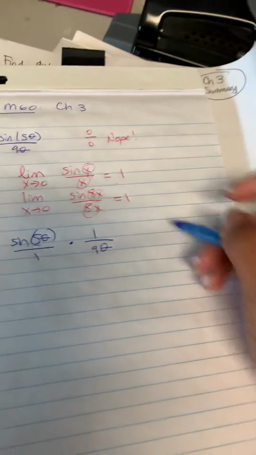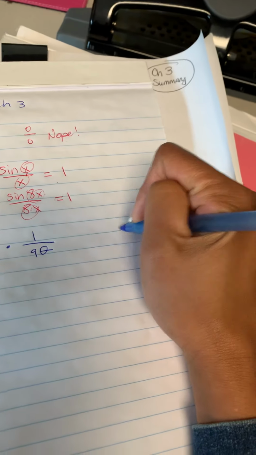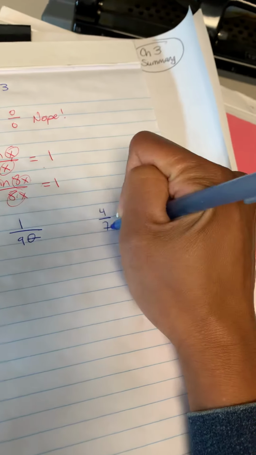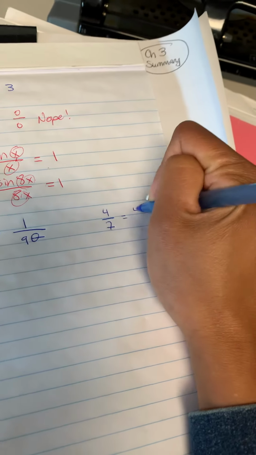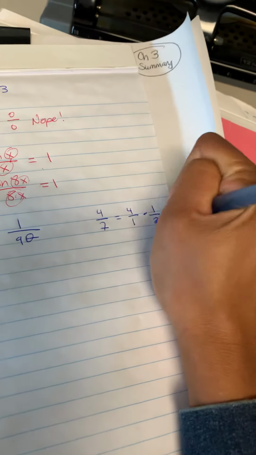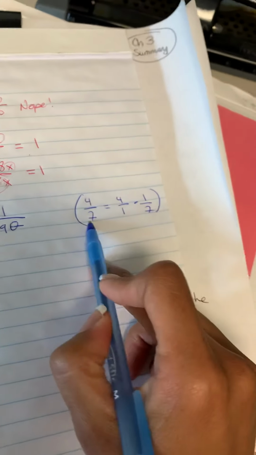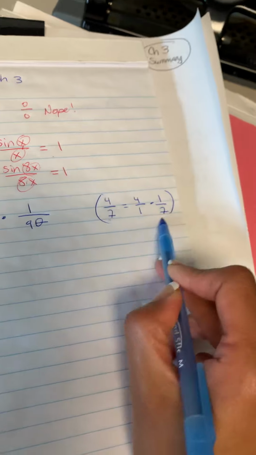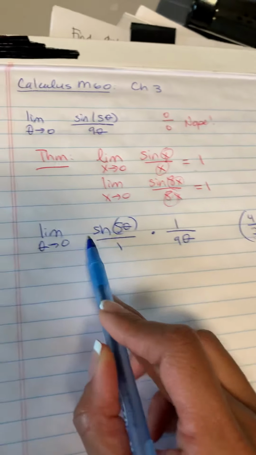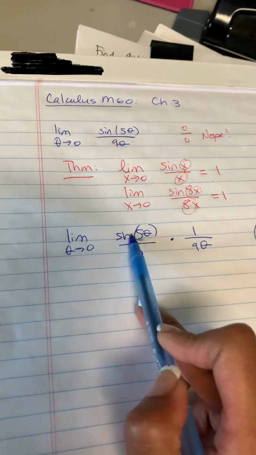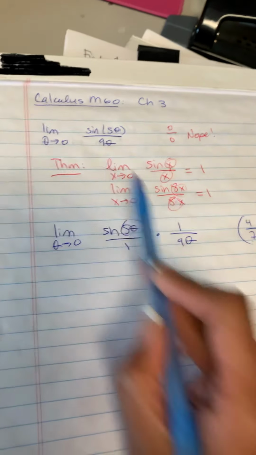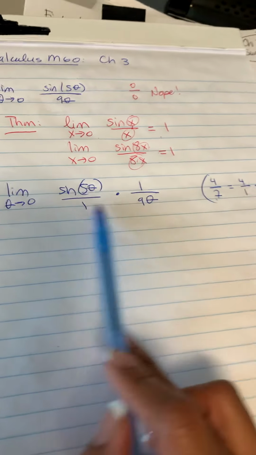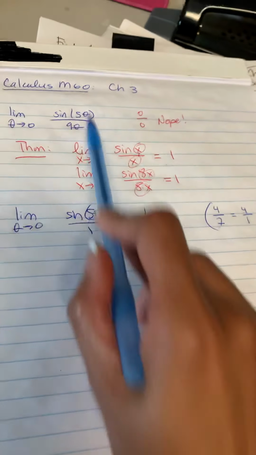You can do this because if I gave you a fraction, say 4 over 7, it's the same thing as 4 over 1 times 1 over 7. You can break up a fraction by having the numerator over 1 times 1 over 7. That's the same thing as what I did here: sine 5 theta, times the 9 theta in the bottom, put 1 over 9 theta. Hope that makes sense of just splitting up the fraction like this.